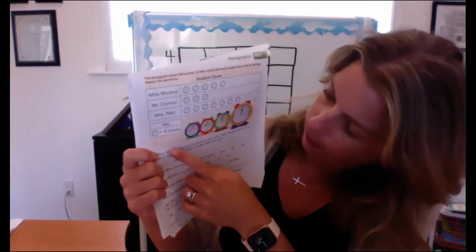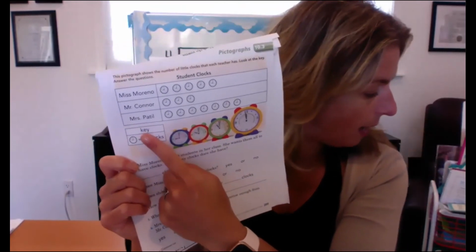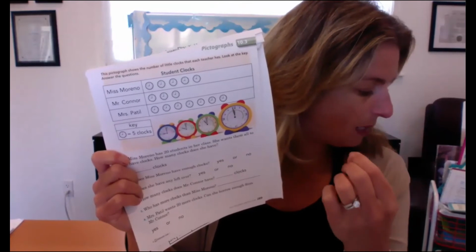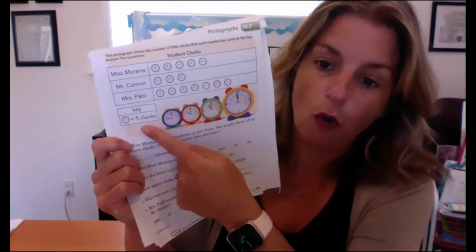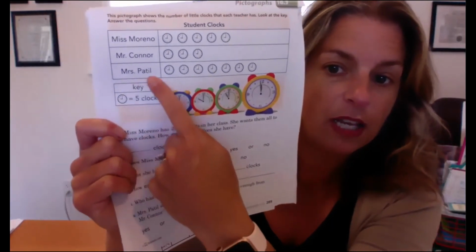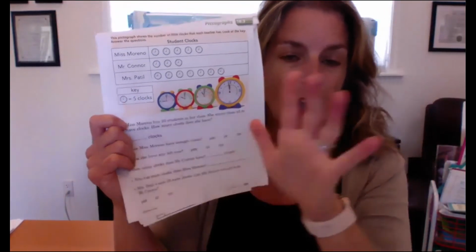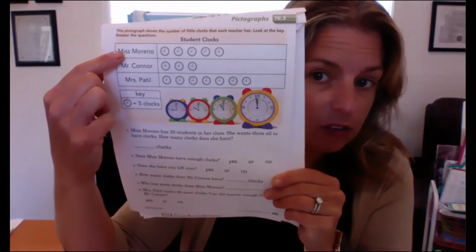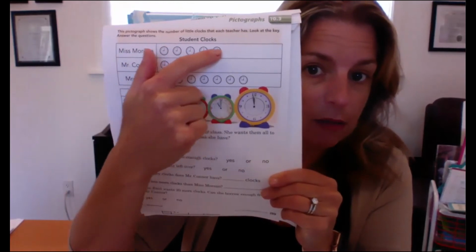Now, one important thing right here is the key. Remember we discussed that? The key explains how many objects are represented by each symbol. So this symbol, do you see that clock? The key is one of those clocks means 5 clocks. So we're going to be counting by fives, and these are the teachers. Miss Marino has this many clocks.